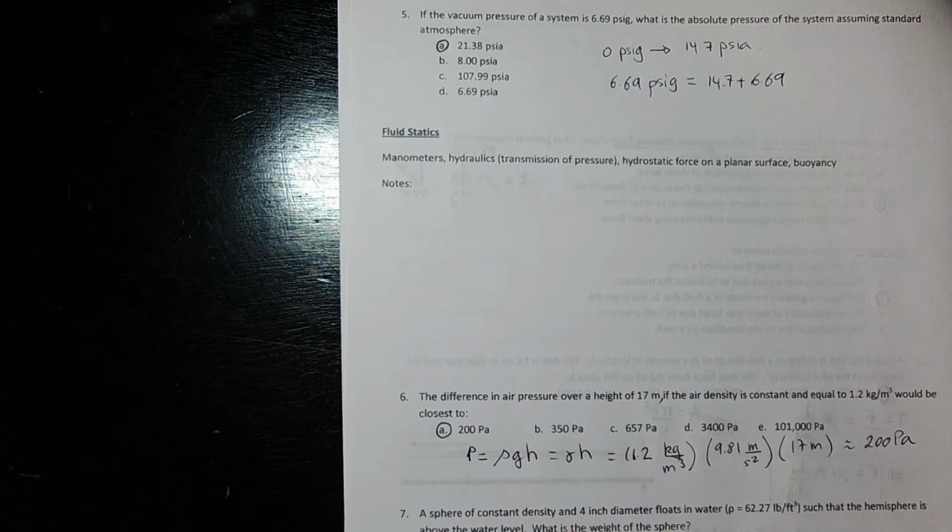Alright, the next one is a sphere of constant density and 4 inches diameter that floats in water. They give you the density such that the hemisphere is above the water level.